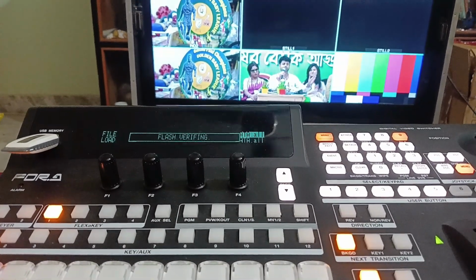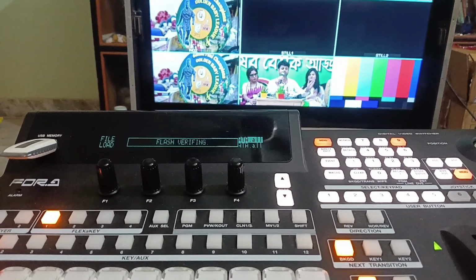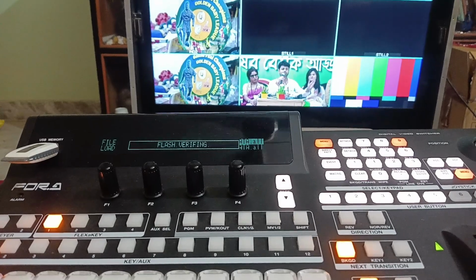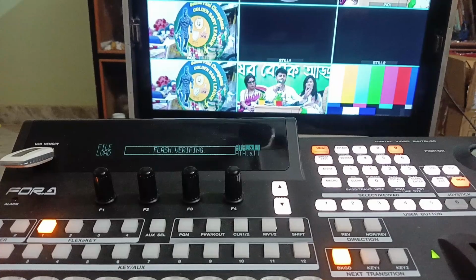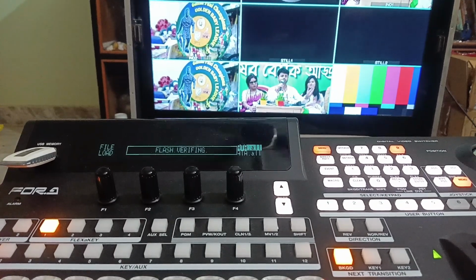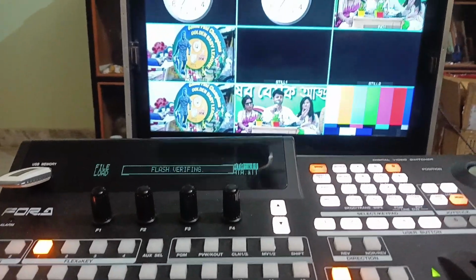So in this way you can make different types of profile by giving individual names to the data files, keep them in a pen drive, and select any one as per your requirement.